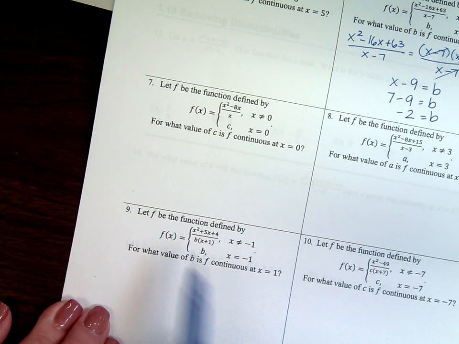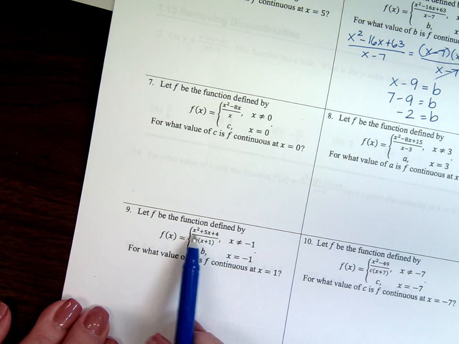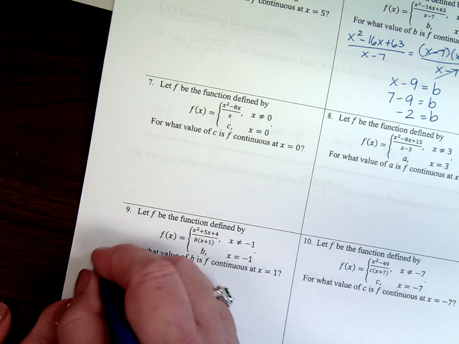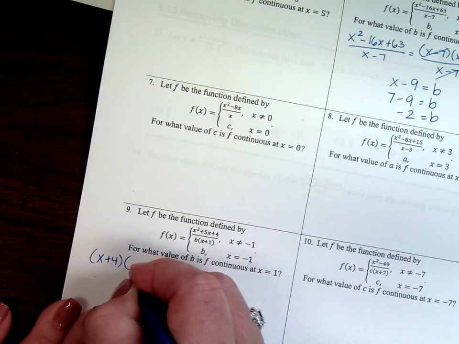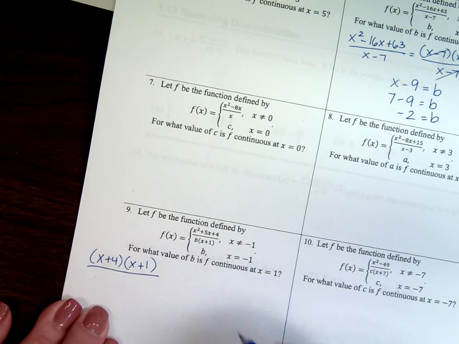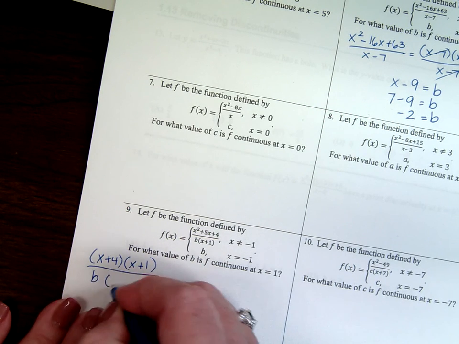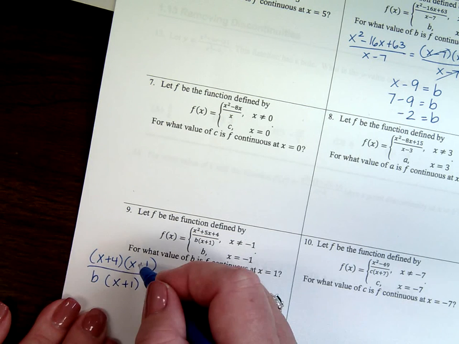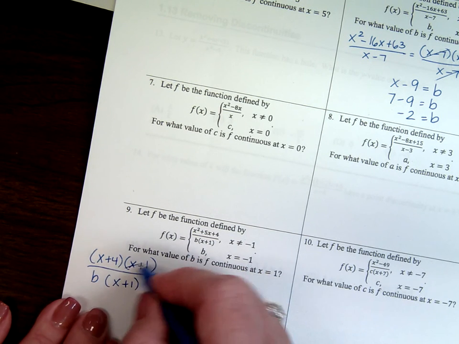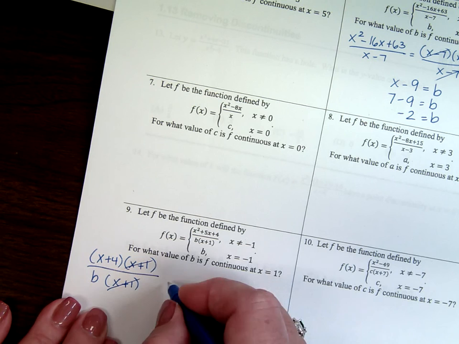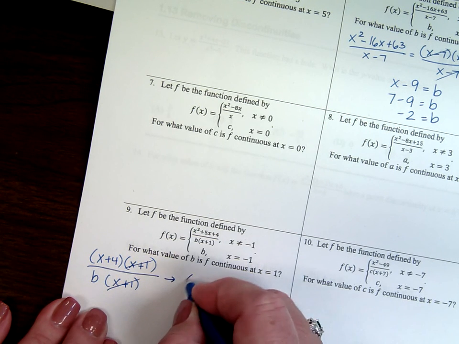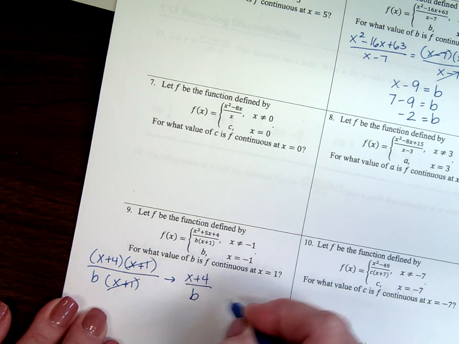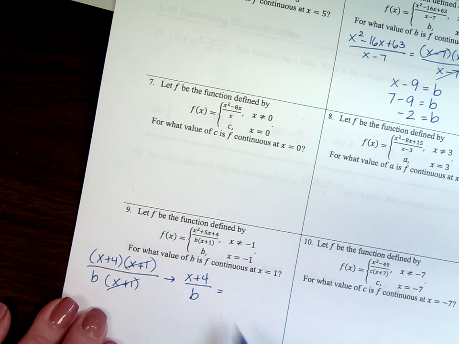So if I look at this one, again, it comes down to factoring. I've got x squared plus 5x plus 4. Well, that becomes x plus 4, x plus 1. And on the bottom, I have a b and an x plus 1. All right, so take away the whole, remove the discontinuity, the topic of this section. And so now I have x plus 4 over b has to equal b, the other equation, the second equation there.